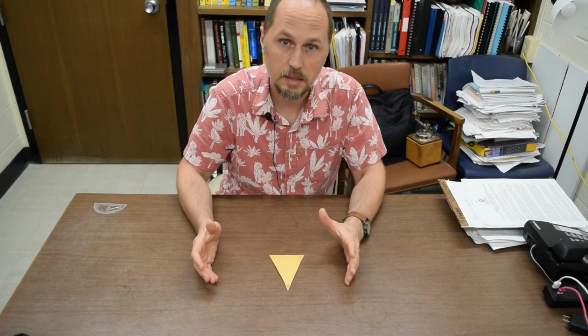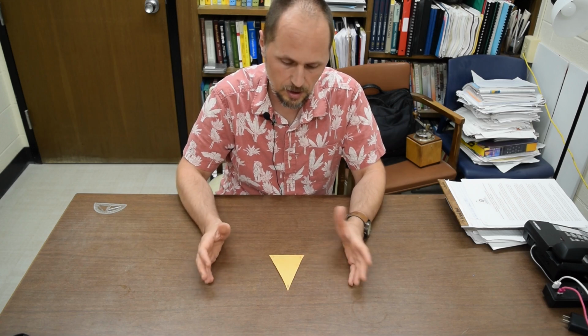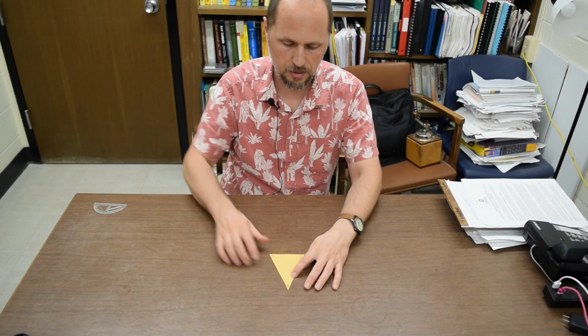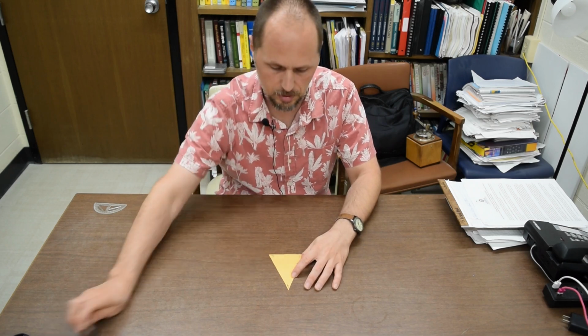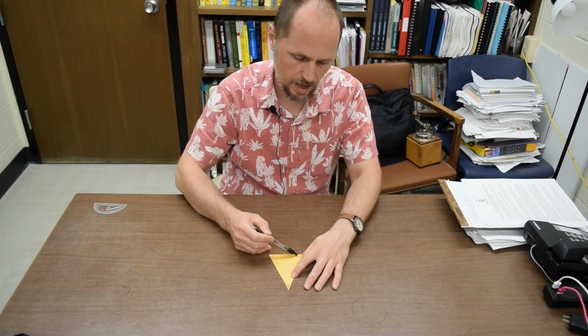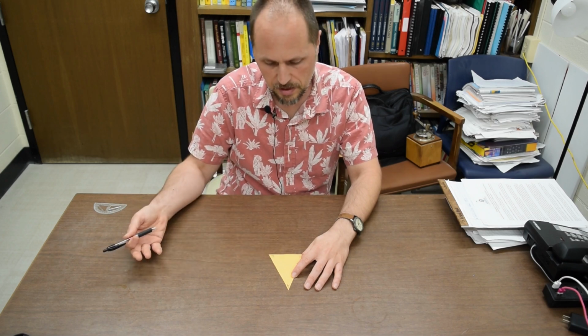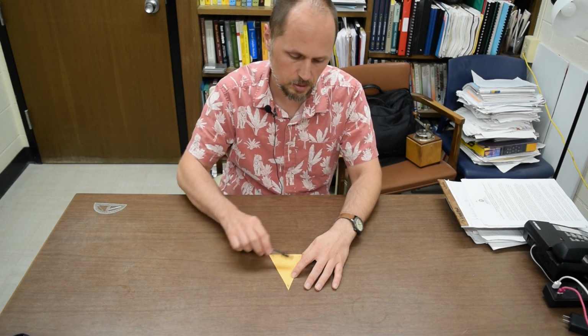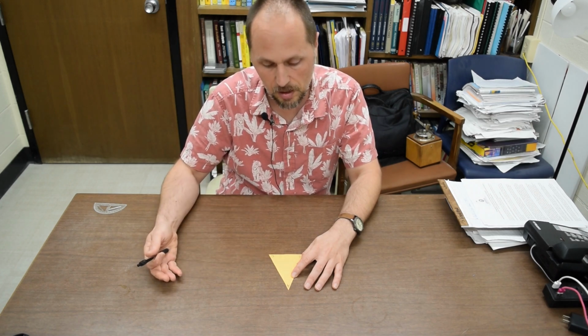Okay, let's think about Pappus's proof of the isosceles triangle theorem. Right, if you remember our theorem, we showed that if ABC is an isosceles triangle, then the angle in B is congruent to the angle in C. And the idea of Pappus's proof was just a relabeling of the triangle, to say that triangle ABC is congruent to triangle ACB, and for that we use side angle side.